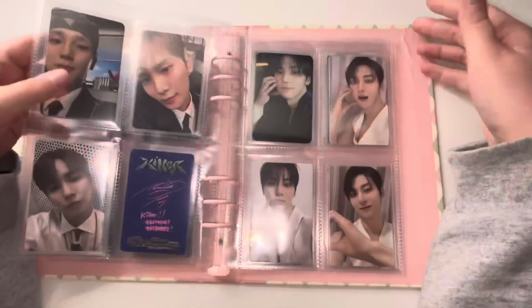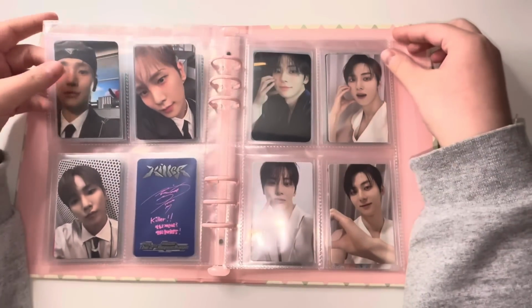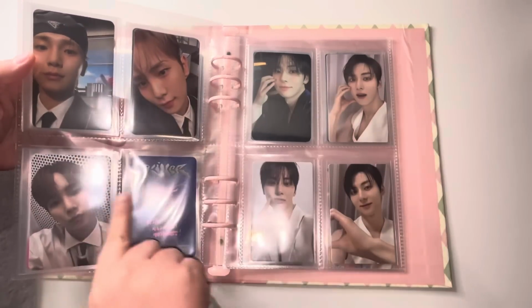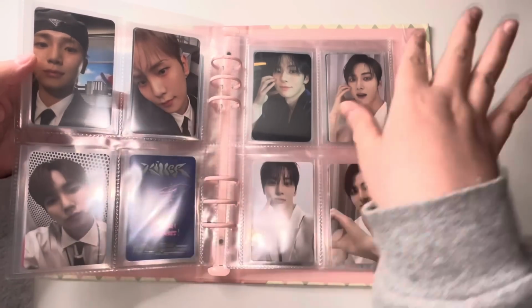And yeah, so these are basically just my pulls from the albums that I bought from him. I haven't really bought any of his cards, but I do want a card of him in that little fuzzy hat for this era.